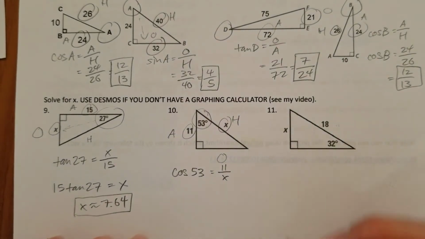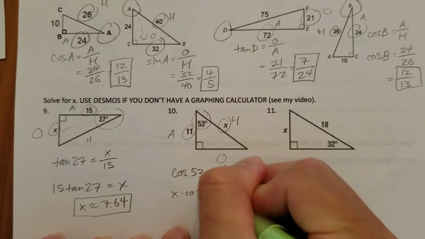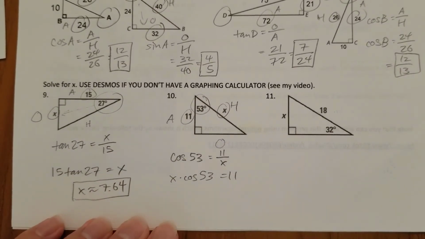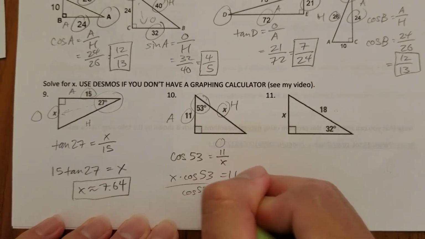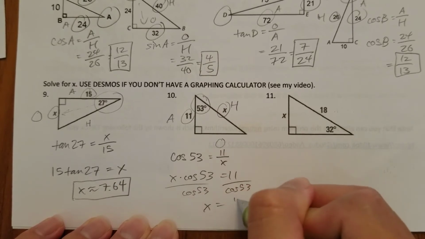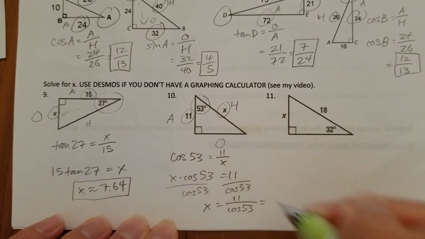I can multiply both sides by x. x times cosine of 53 equals 11. Then to solve for x, I can divide both sides by cosine of 53. So x equals 11 divided by cosine of 53.